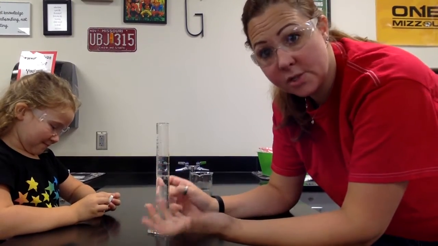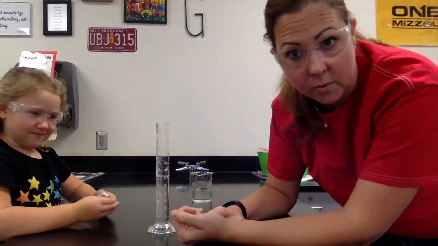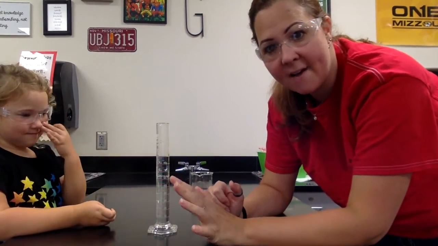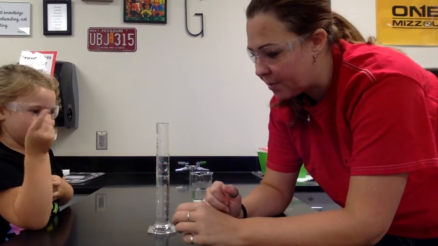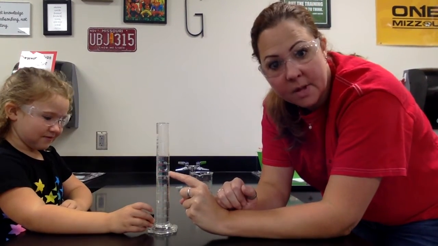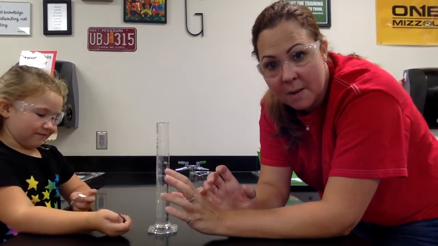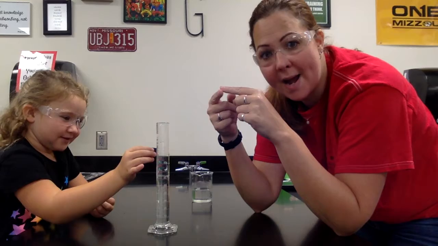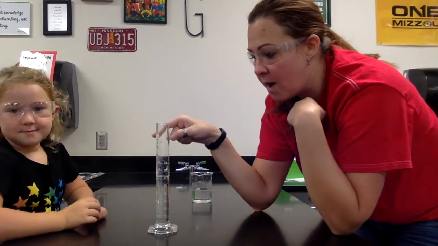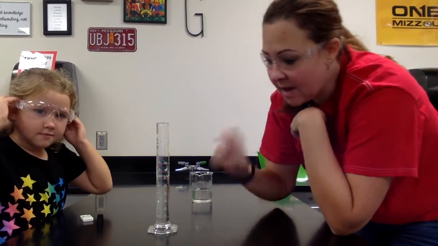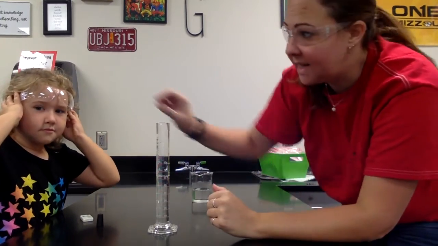So in the procedure that you are reading, it says to just pour water about halfway. It doesn't matter how much water we put in there. And we're recording that value in the data table. So each of your starting volumes might be different, but it doesn't matter because you're subtracting the difference to get the volume of the object that we're measuring. So we're going to take the measurement in milliliters.